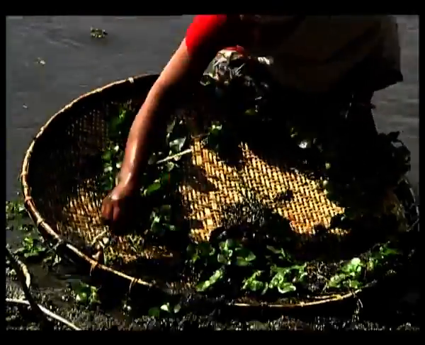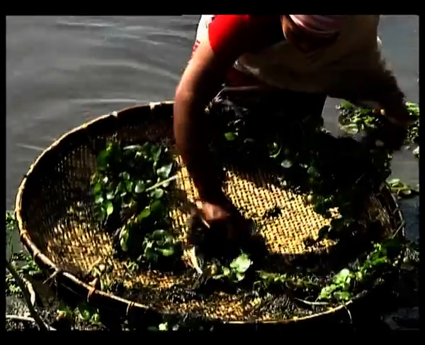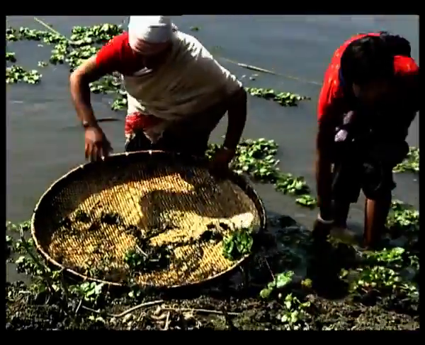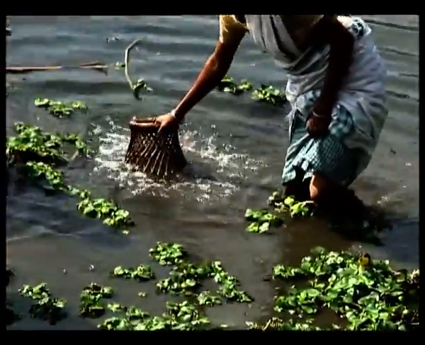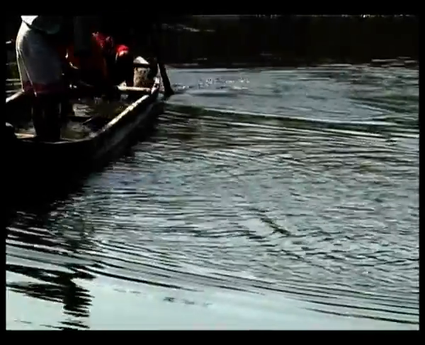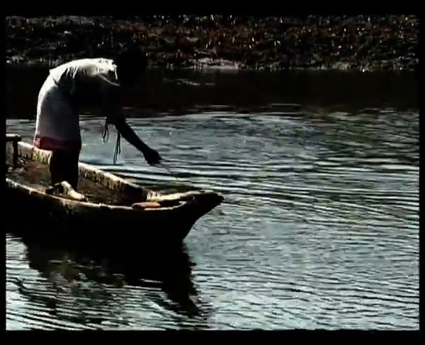The Missings are an agricultural community, and are also experts in fishing. The staple diet of the Missing tribe is fish, which they not only get from the mighty river Brahmaputra, but also from its tributaries. It's only the menfolk who go fishing, but it's the wives who also do fishing and collecting weeds in small little rivulets near their home.